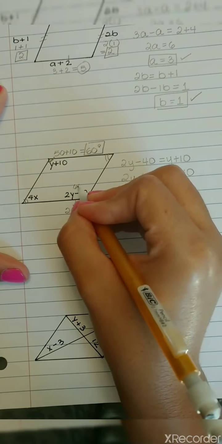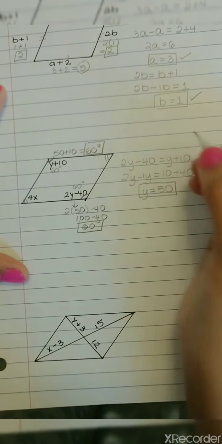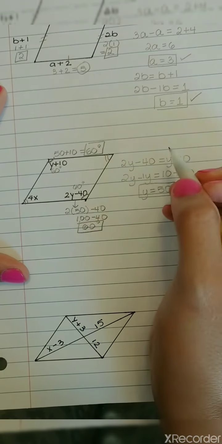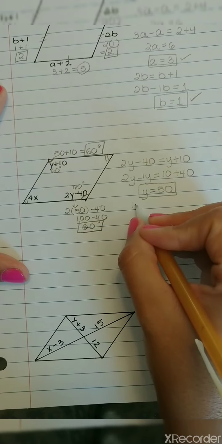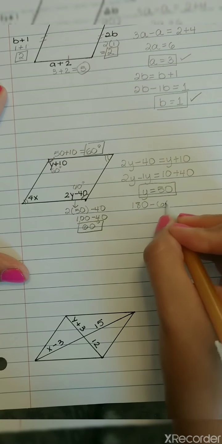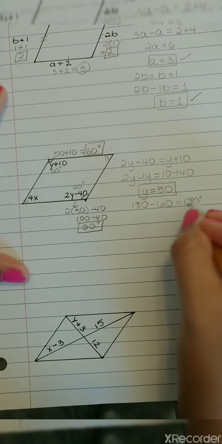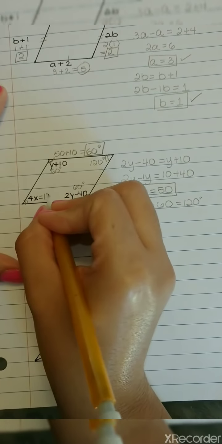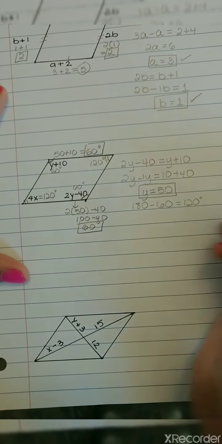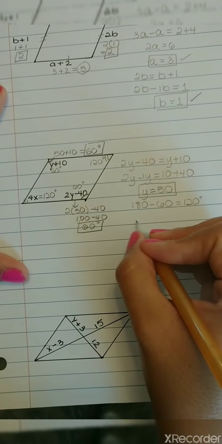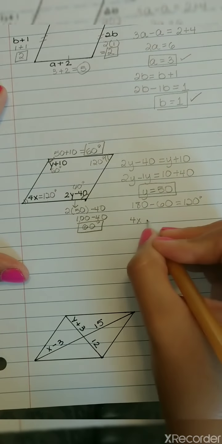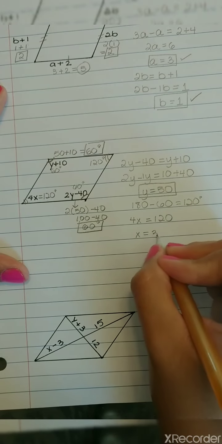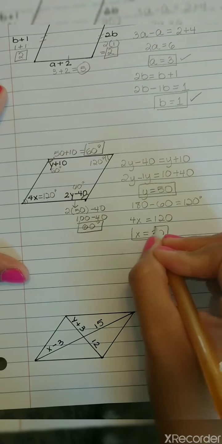Now I have one angle that measures 60, another angle that measures 60, and I want them to be 180 when I combine this 60 with this guy over here. So I'm going to do 180 minus 60, 120. That is the two missing amounts, 120 degrees and 120 degrees. Let's use this 120 to find out what is the value of x. For x equals 120, now I divide, so x equals 30 degrees.